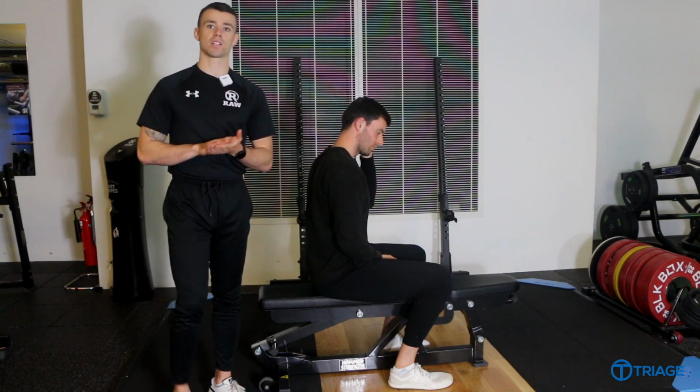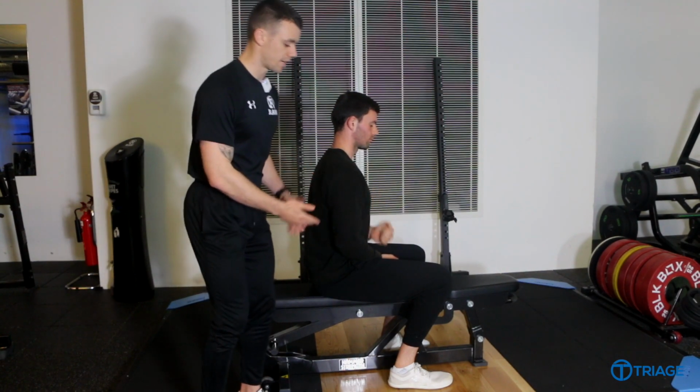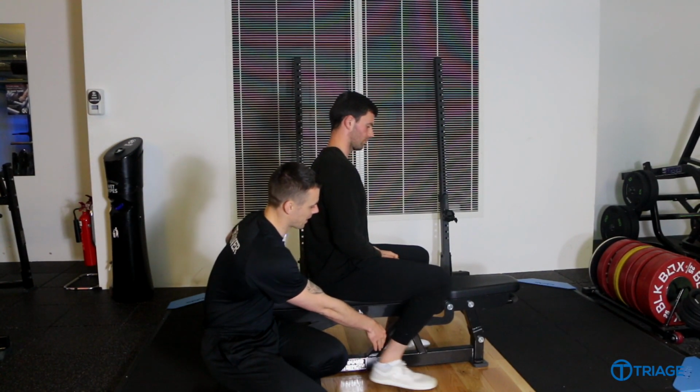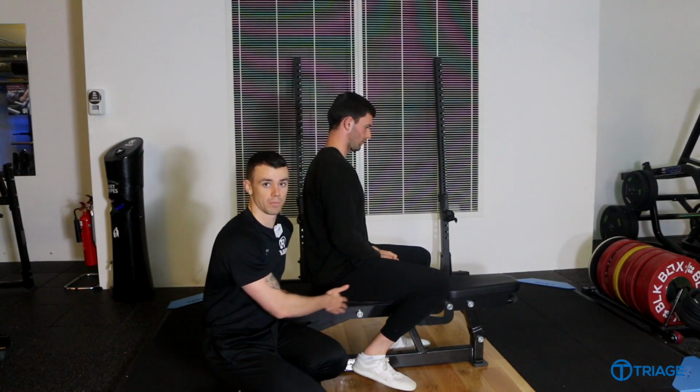But when we look at knee flexion range of motion, we can look at it in a sitting position. So Paddy, if you bring your ankle back towards your bum, I'm seeing how far he can bring back his leg.